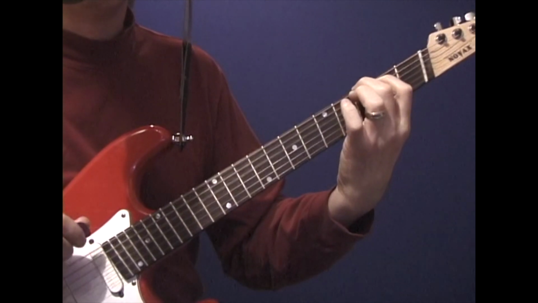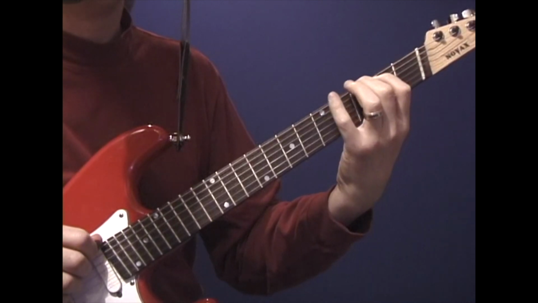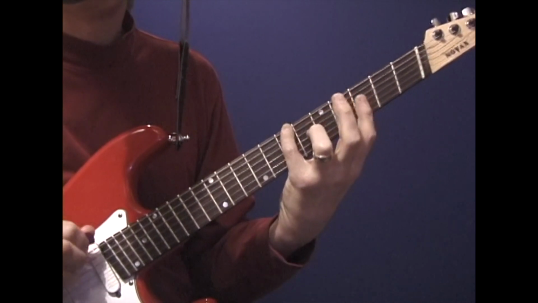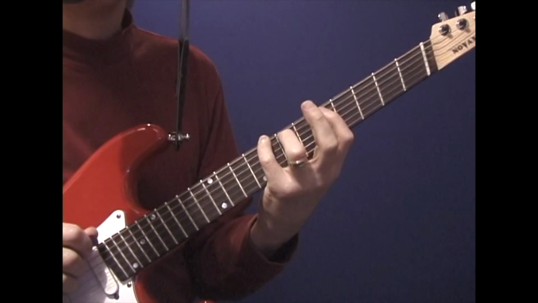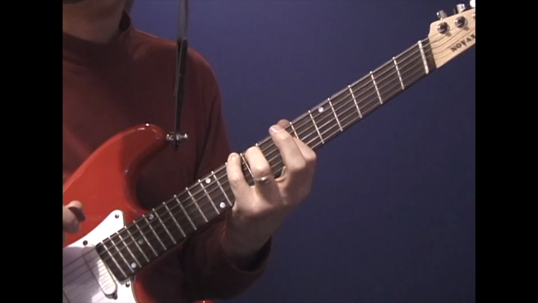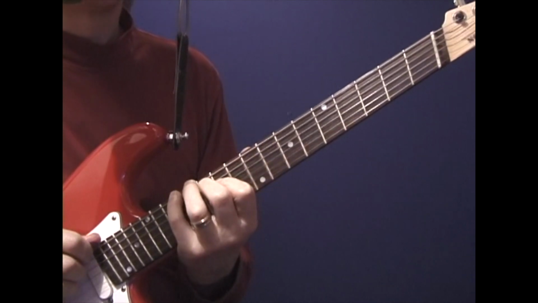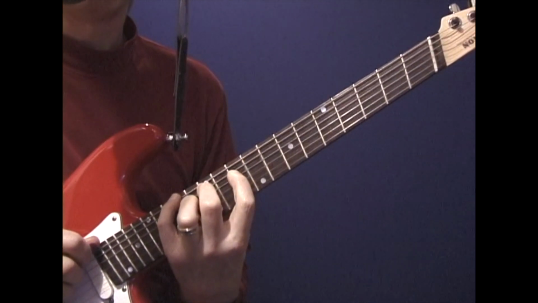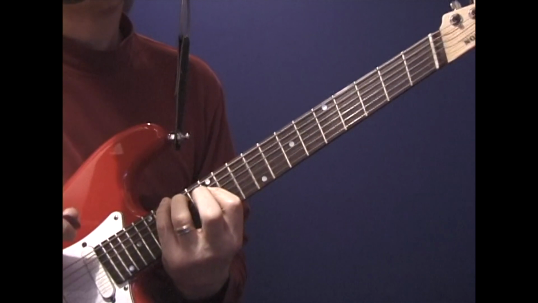So it's 1, G major, 2, A minor, 3, B minor, 4, C major, 5 is D major, 6 is E minor, and 7 is F sharp diminished, which is F sharp minor with a flat 5. Then 1 or 8 is G major.